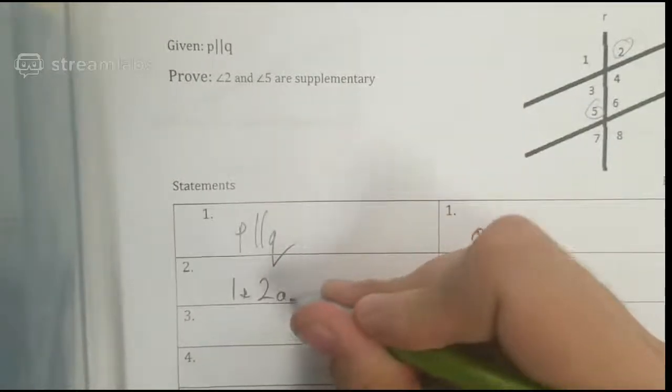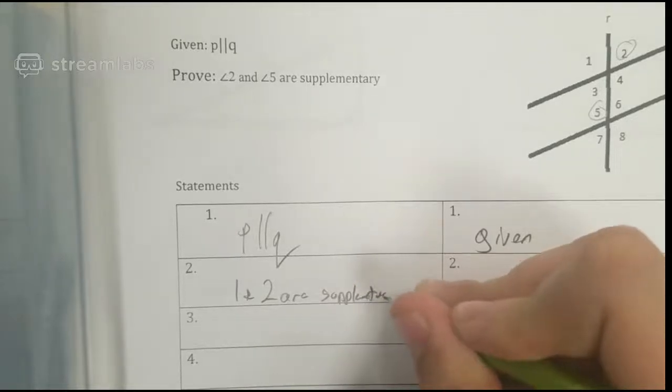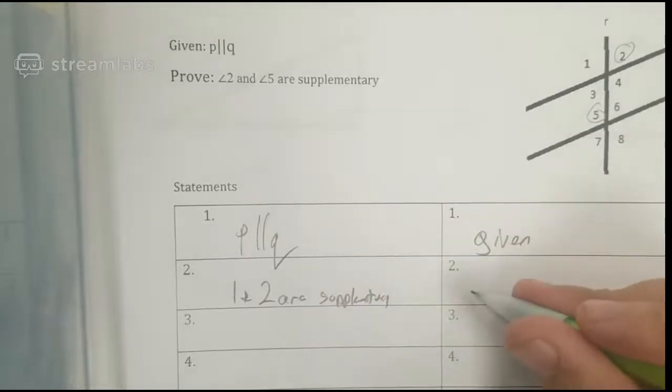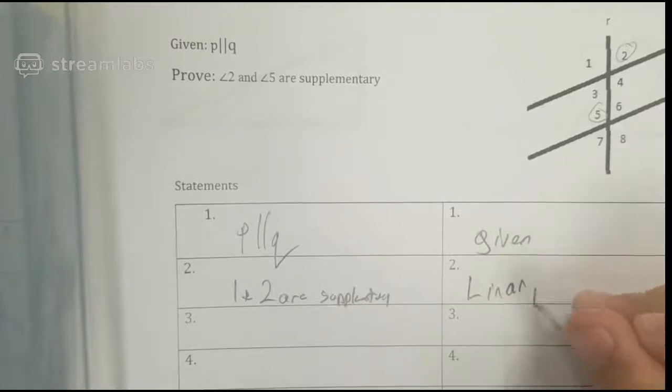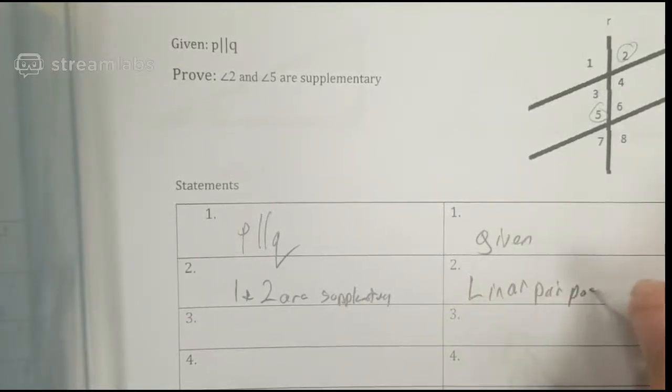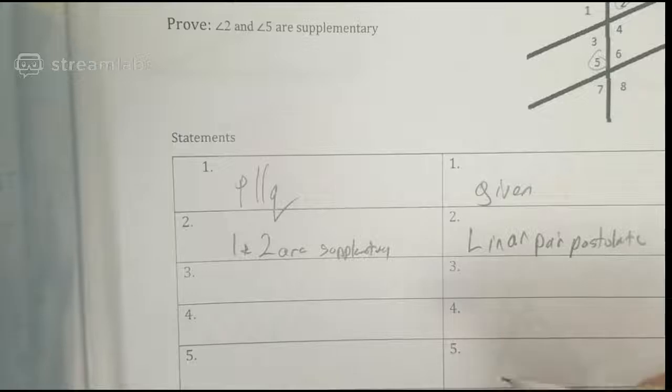I know 1 and 2 are supplementary, and I know that because they're a linear pair, so the linear pair postulate. If I were to give a multiple choice question, it would say linear pair postulate, not definition of linear pair.